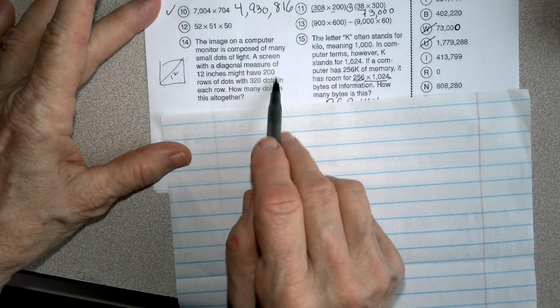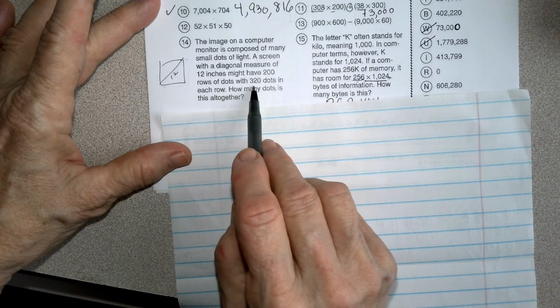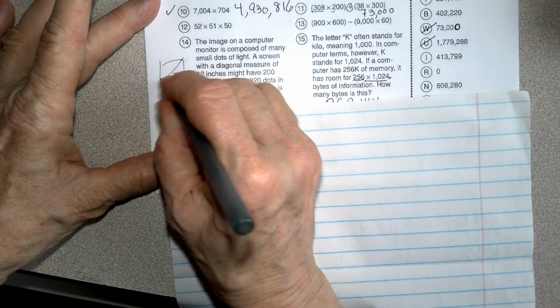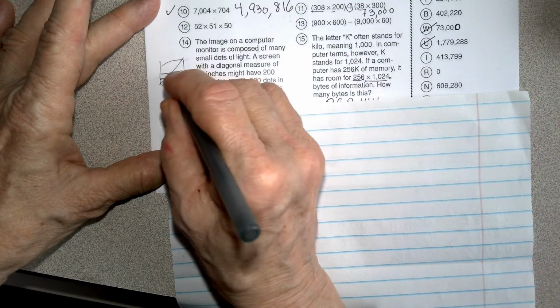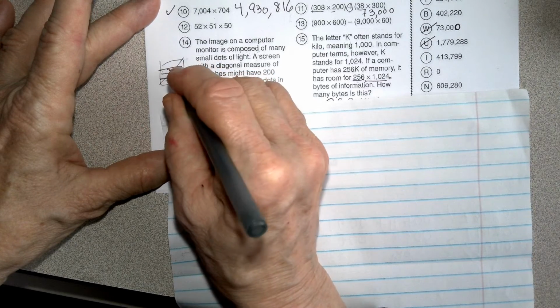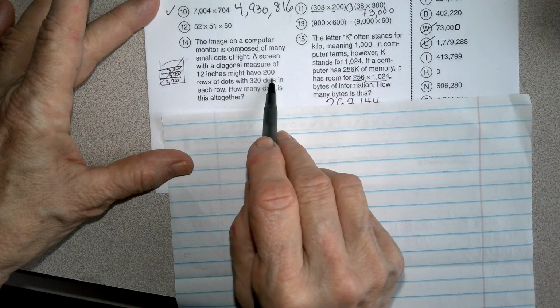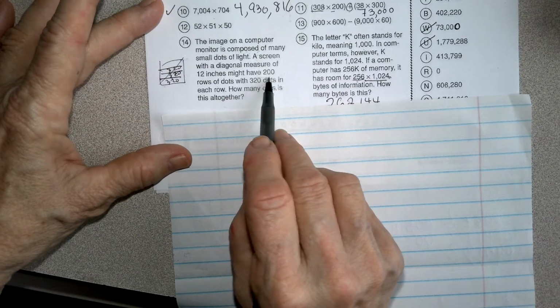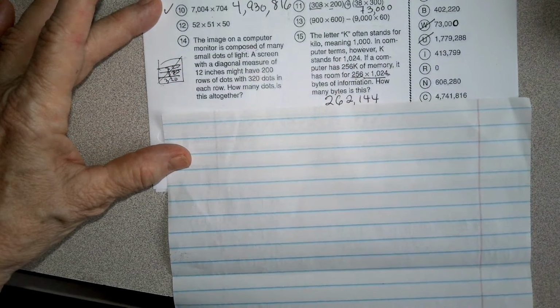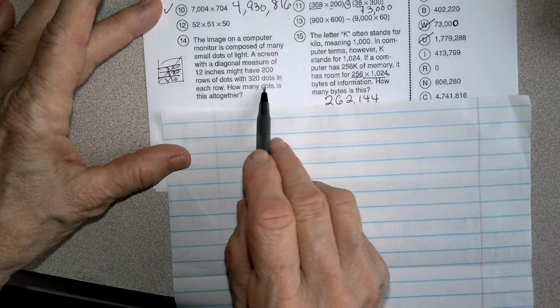It has 200 rows of dots with 320 in each row. So here's a row of 320. Here's a row of 320. Here's a row of 320. How many rows of 320 are there? 200. There's 200.